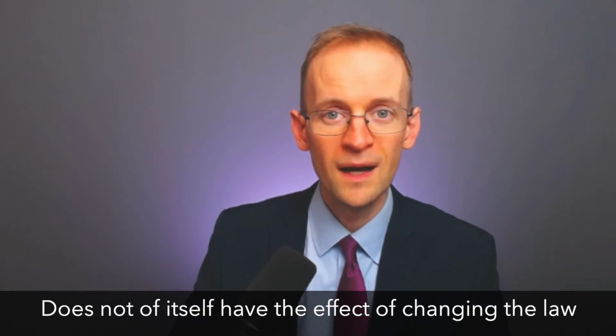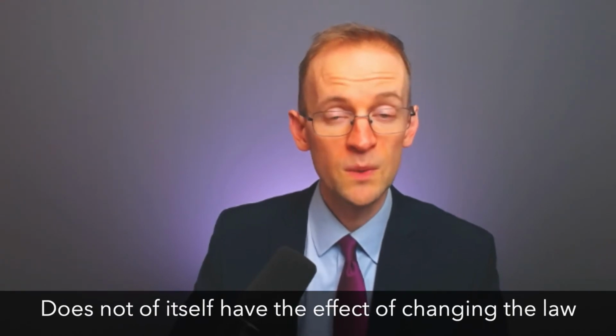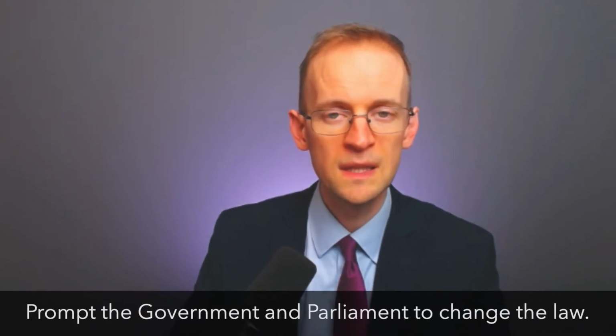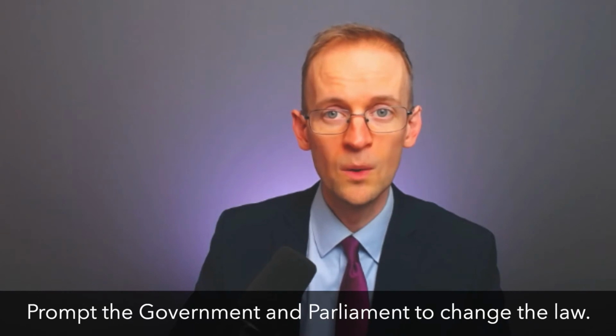This power is reserved to the higher courts, and a declaration that legislation is incompatible with the Convention rights does not of itself have the effect of changing the law, which will continue to apply. So primary legislation is not struck down or set aside by a declaration of incompatibility. However, it will almost certainly prompt the government and parliament to change the law.